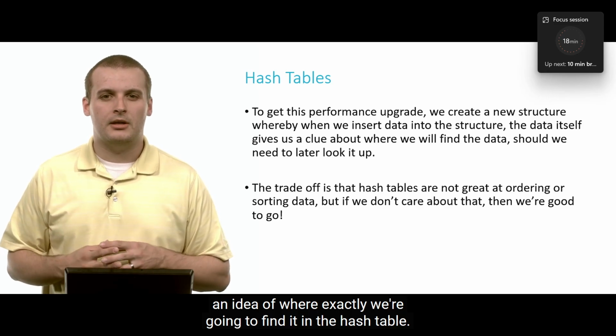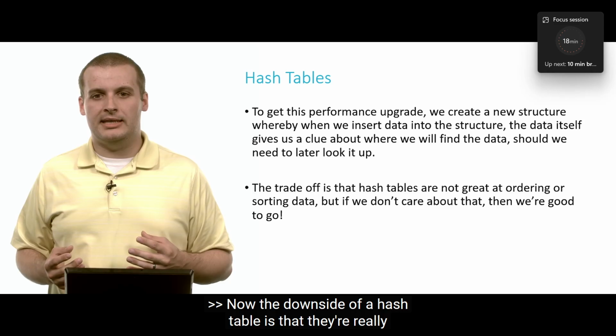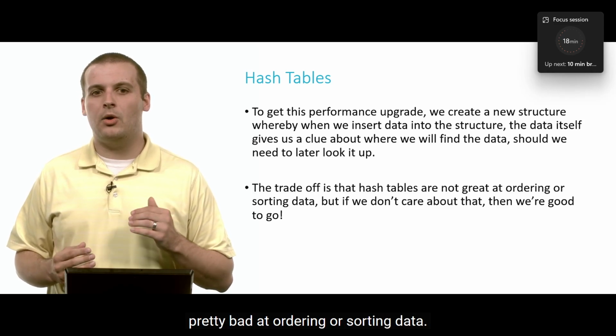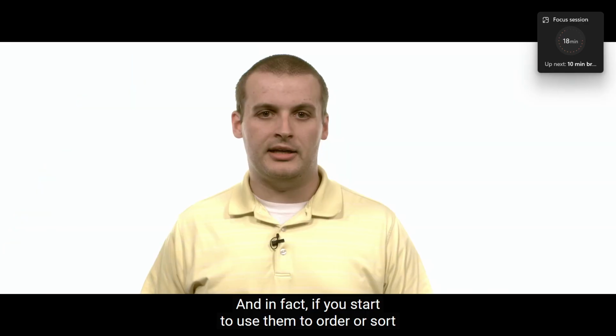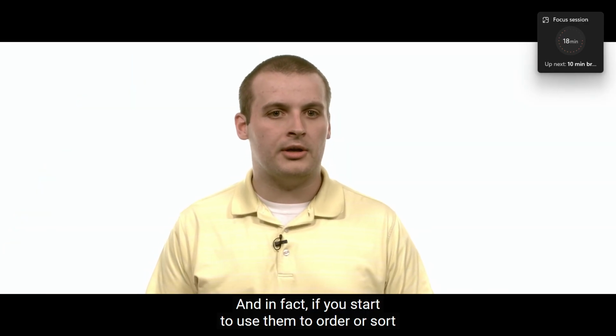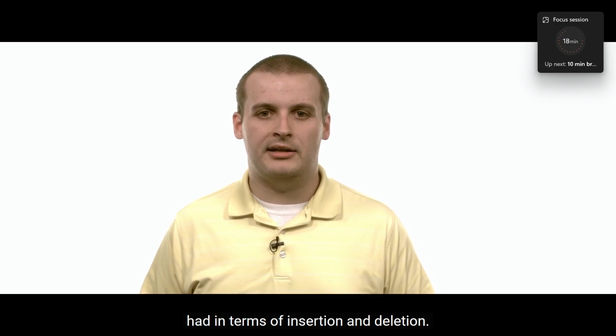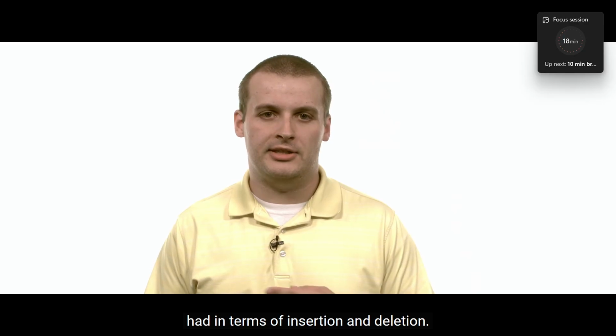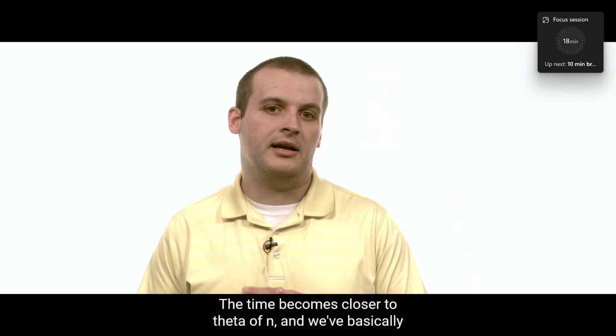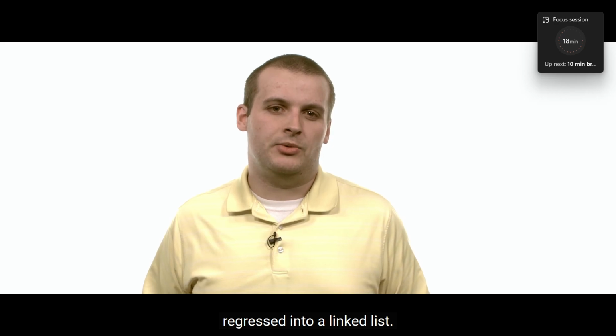Now, the downside of a hash table is that they're really pretty bad at ordering or sorting data. And in fact, if you start to use them to order or sort data, you lose all of the advantages you previously had in terms of insertion and deletion. The time becomes closer to theta of n, and we've basically regressed into a linked list.